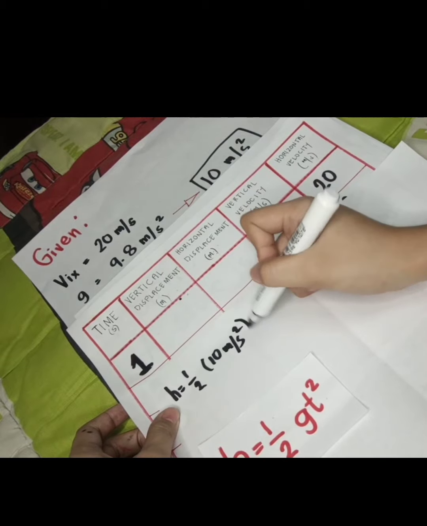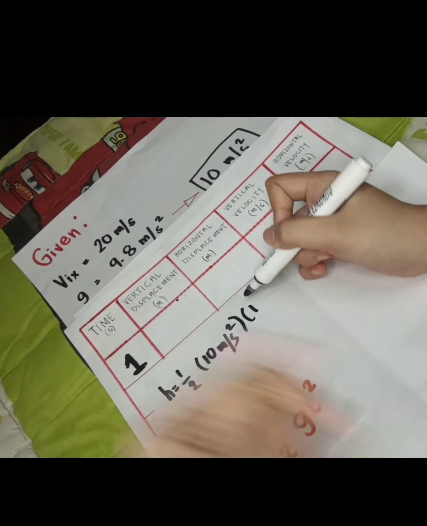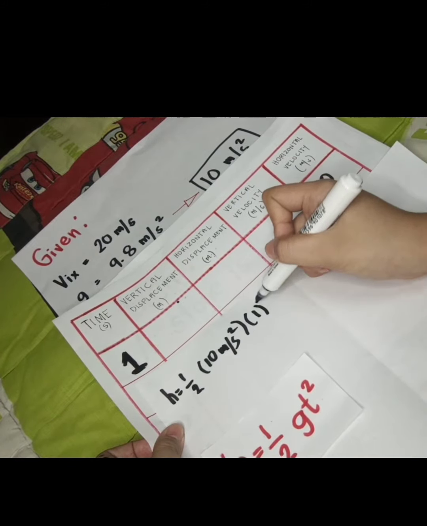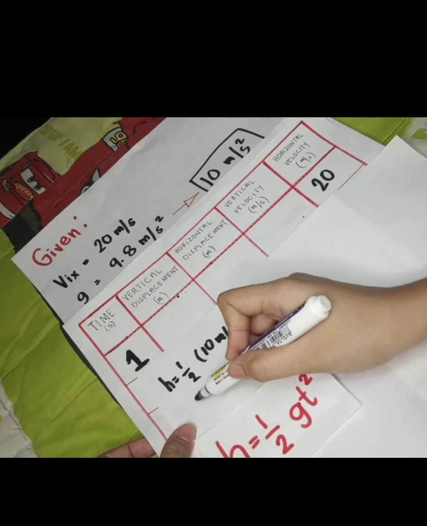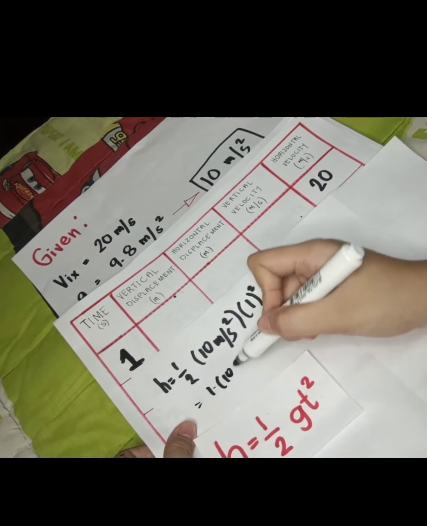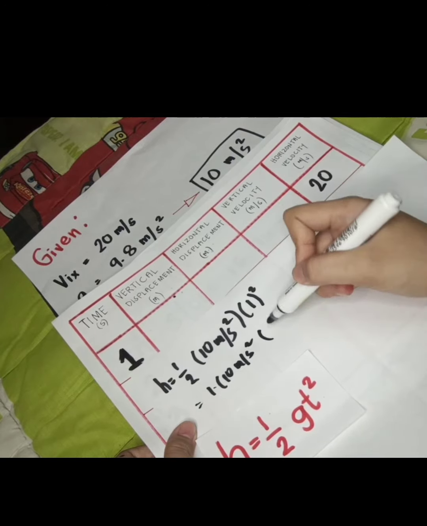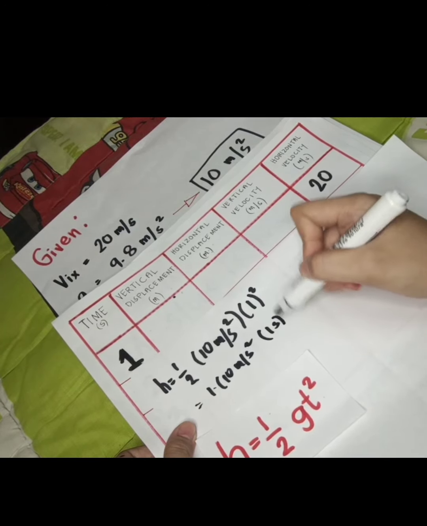Don't forget to square it. And then, yung ating 1 na time interval, and it is also squared. Now, perform the indicated operation. So, 1 times 10 meters per second squared. Okay? And then, 1 second squared then.